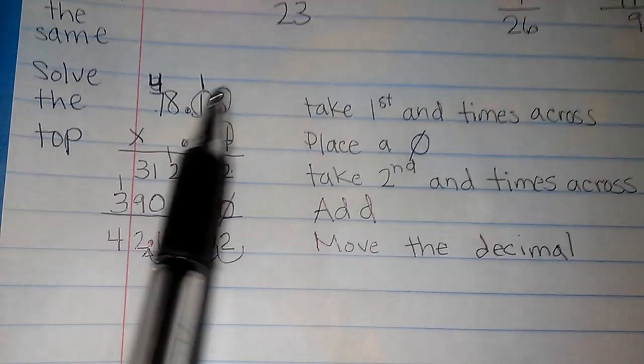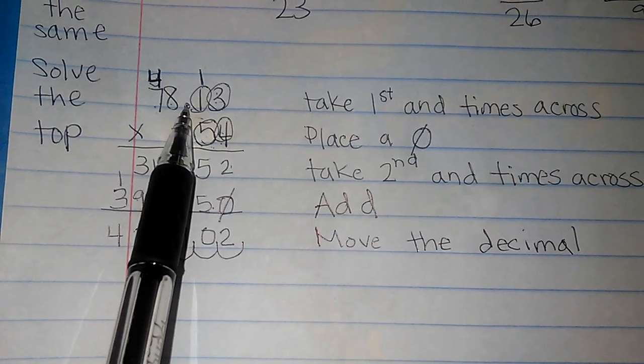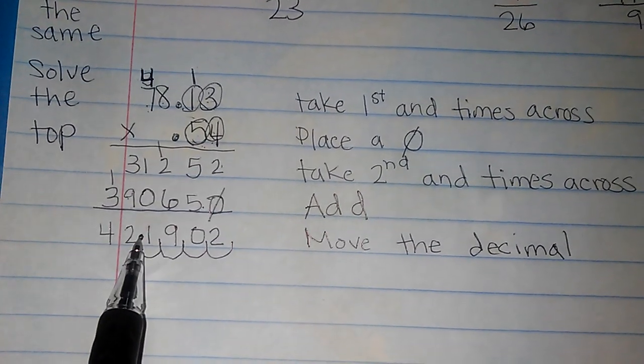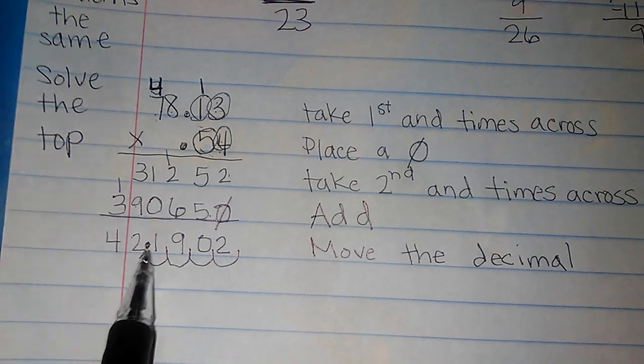Okay, again, that one's the trick. You got to take the decimal and go 1, 2, 3, 4, 1, 2, 3, 4. We got 4 numbers here. We'll put it right in front there.